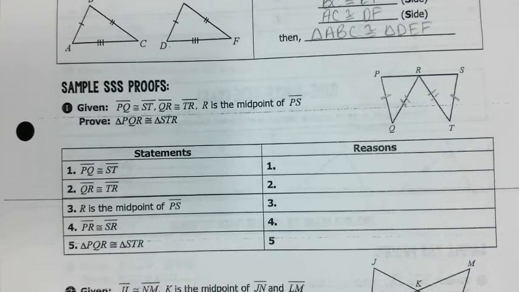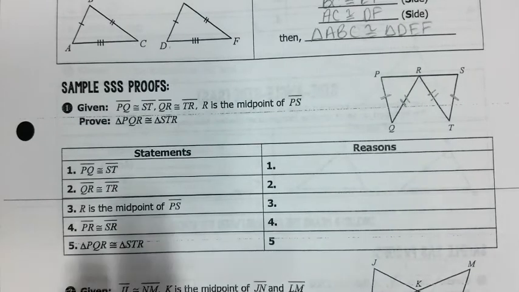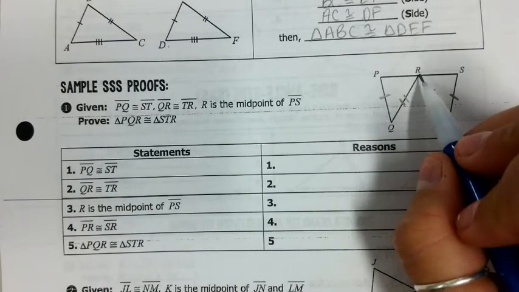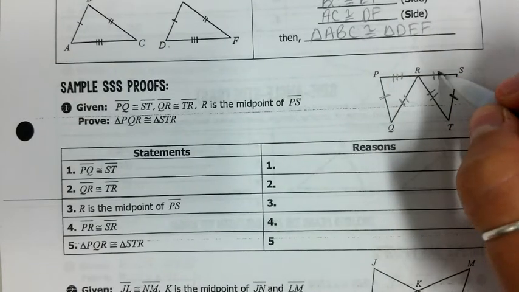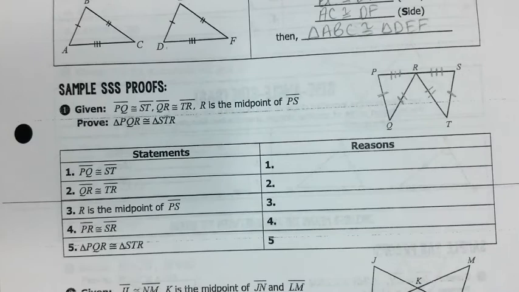And we're told R is the midpoint of PS. So what does it mean when R is the midpoint of PS? That means that PR and RS have been cut in half, and now there are two congruent segments, PR is equal to RS.